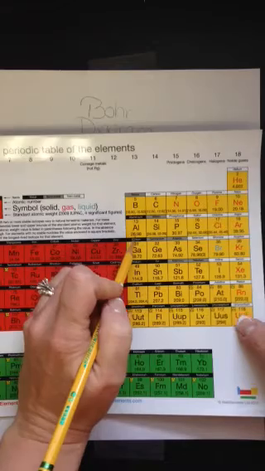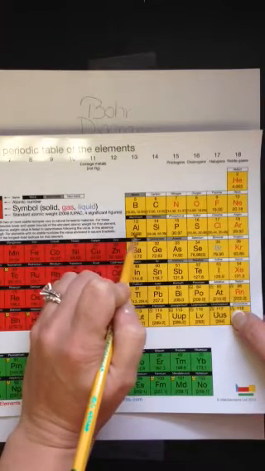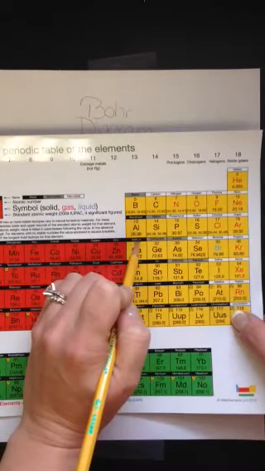Then we need to figure out how many neutrons. So we have to look at our atomic mass, which is 26.98, which we know we need to round, so we're going to round it to 27.